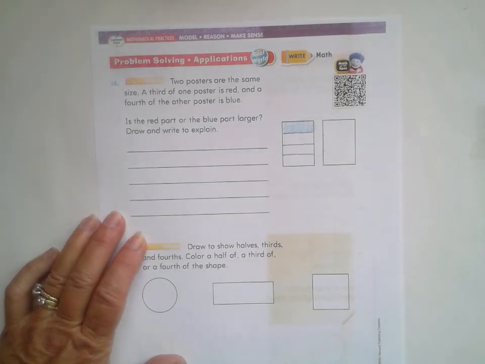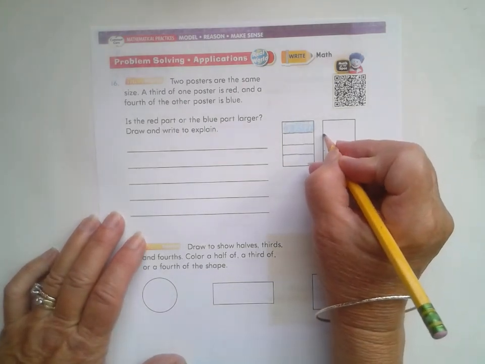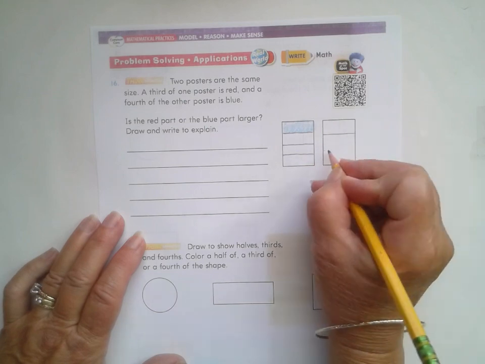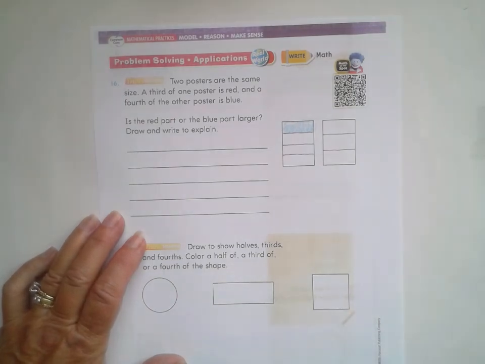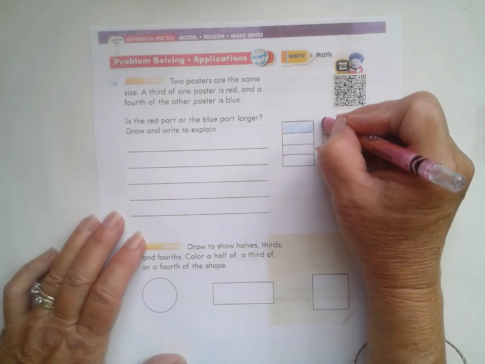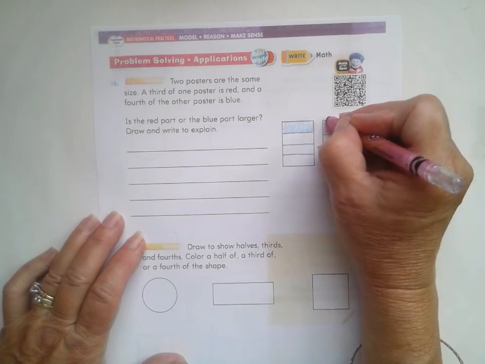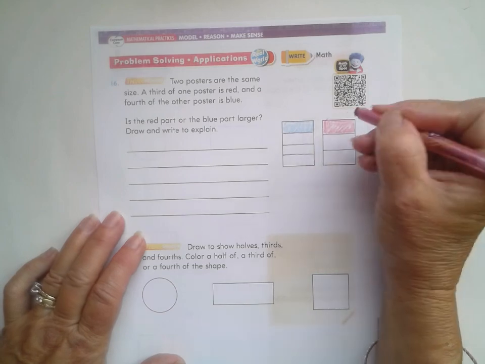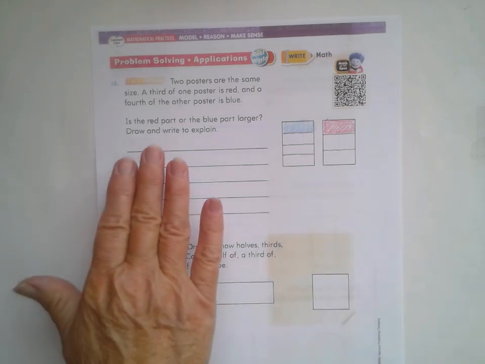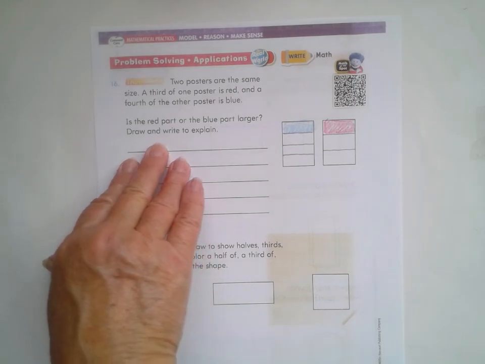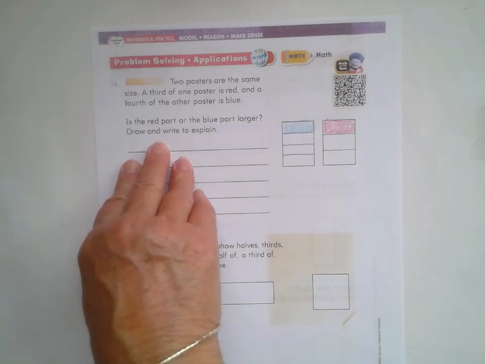Then I'm going to divide the next poster into 3 equal parts. So each one of those is a third, and I'm going to color one of those red. So the question that they want you to answer, is the red part or the blue part larger? Which one of these is larger? The red part or the blue part? So you need to write that here. And then it says to explain, why did you say that that was larger?